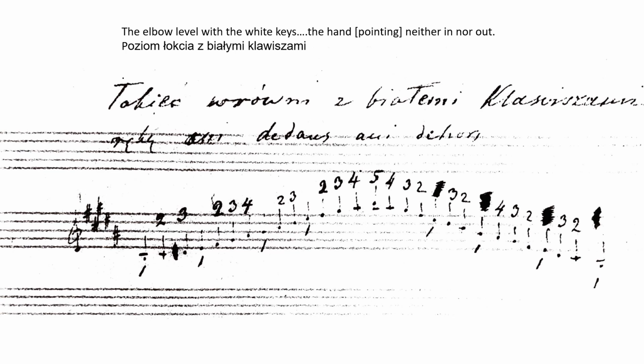And also please notice the Polish writing just above the scale. I can't even begin to pronounce Polish, but the translation is the elbow level with the white keys. The elbow level with the white keys. And that happens to be a basic tenet and principle of Mrs. Taubman's approach to sitting at the piano. It's something a Taubman student learns first week, even before they play a single note. So there you have Chopin endorsing that, stating it.